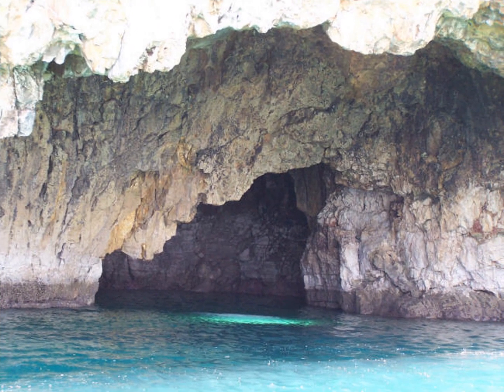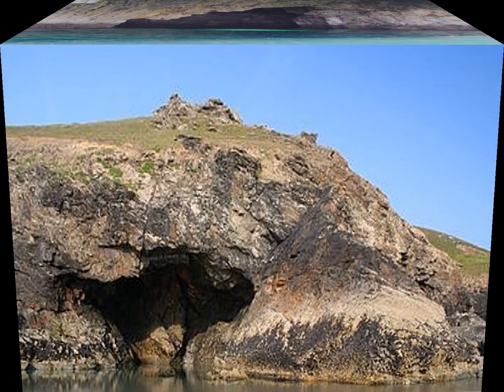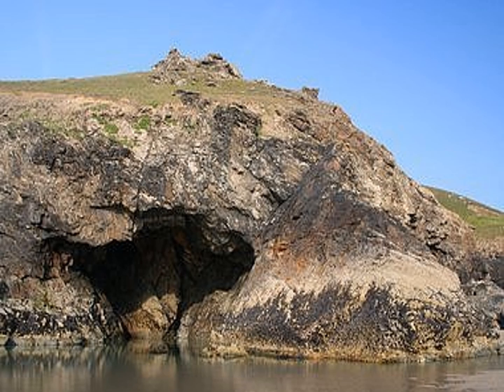So let's look at some caves. Here we have one. That's a cave right there, and it's basically at the base of a headland. Interesting how powerful waves can be. Here's another one at the base of a headland, another headland. There it is.